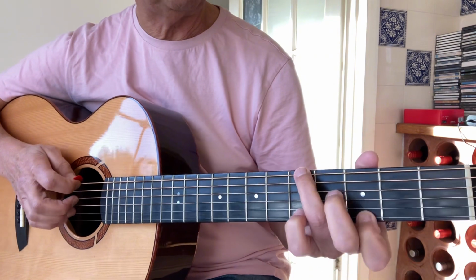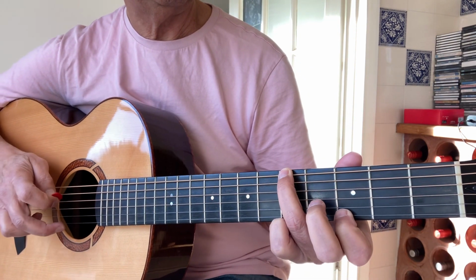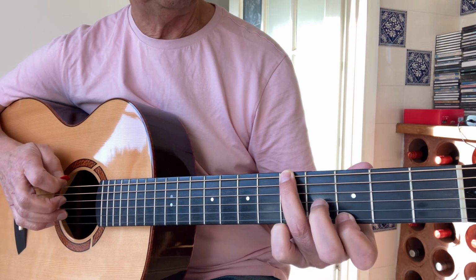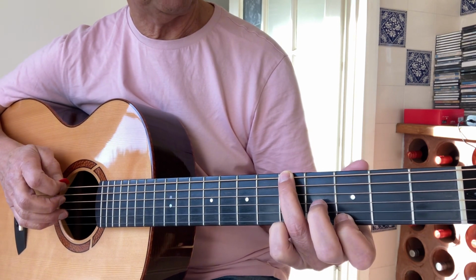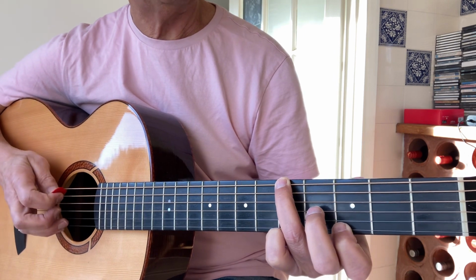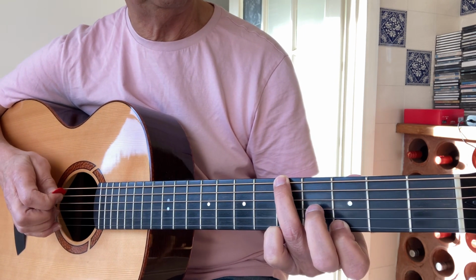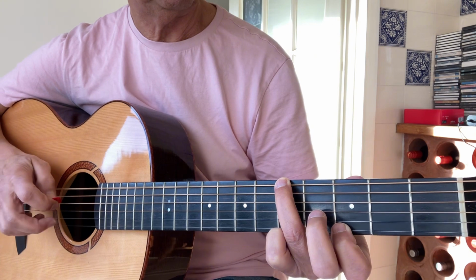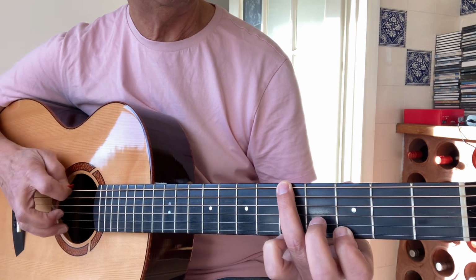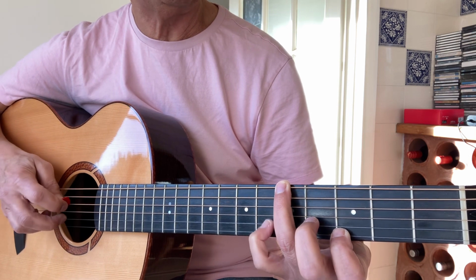And the B section goes. So that's 3 on the top string, 5 on the bass. So again, it's triplets, and you're playing the 1st and the 3rd beats of the triplets. And 5, 3, 5, 5, 3, 6.